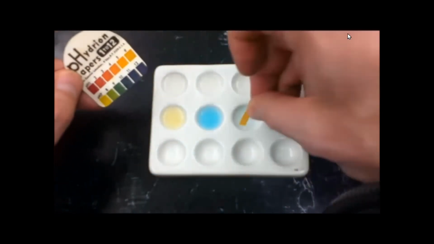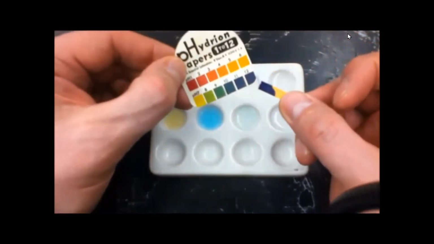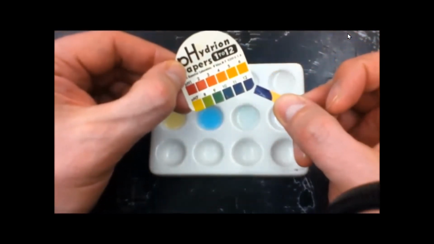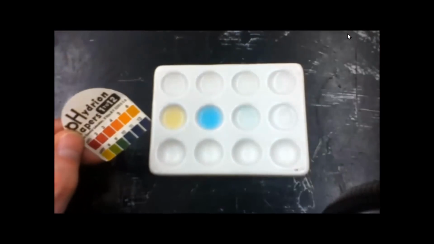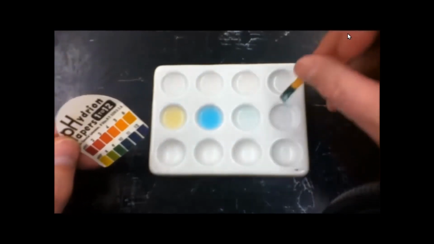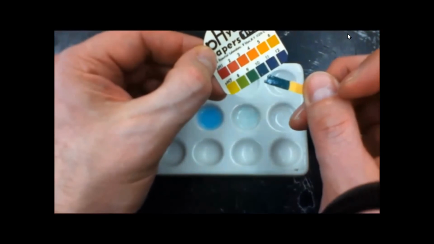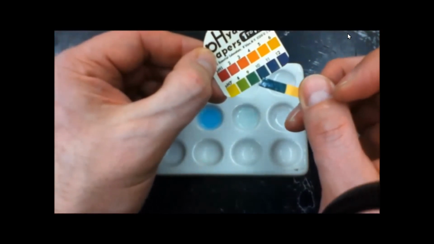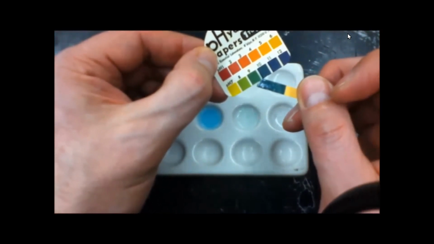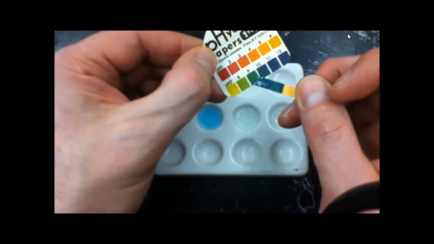Then we have Drano, and we get a really dark blue color there. So that's a strong base, pH of 12. And then we've got detergent, and that's kind of like a pH of, well, it's not quite 9, not quite 10, somewhere between 9 and 10.